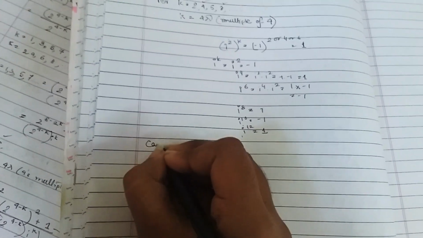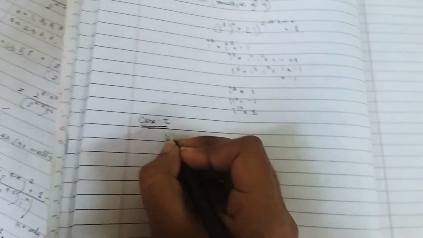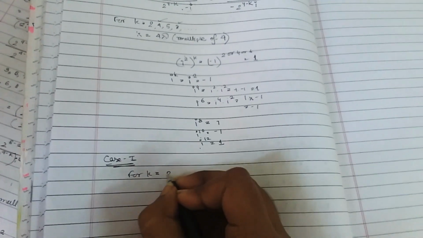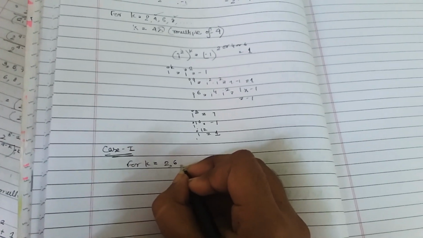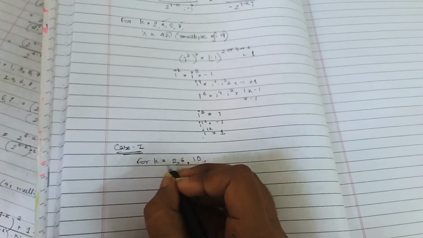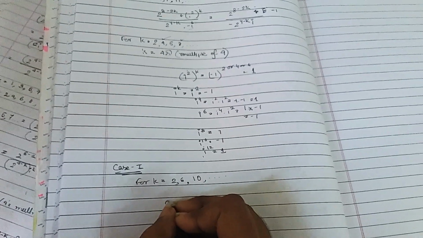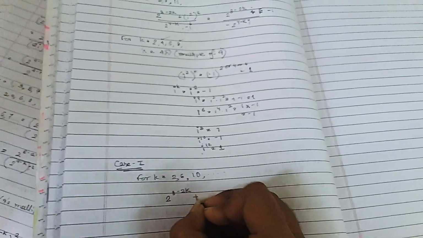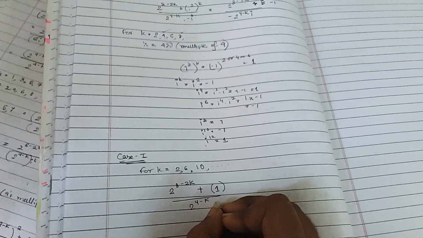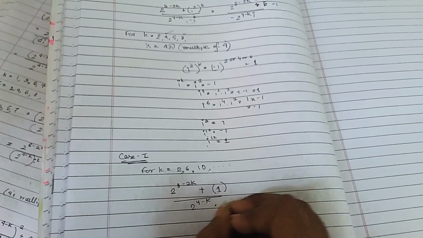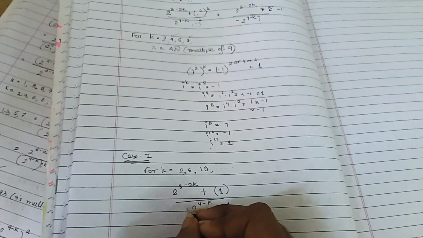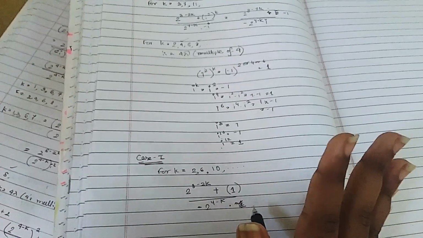For case 1, just like we did in the odd case, for k equals 2, 6, then we have 10. The value will be 2 to the power 8 minus 2k, plus, it will always be 1, right? You know that. For minus k into, in case of 2 and 6 and 10, it is minus 1.